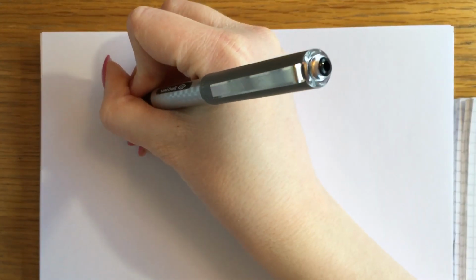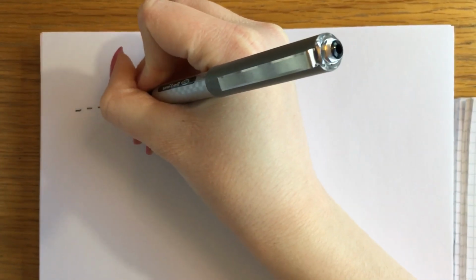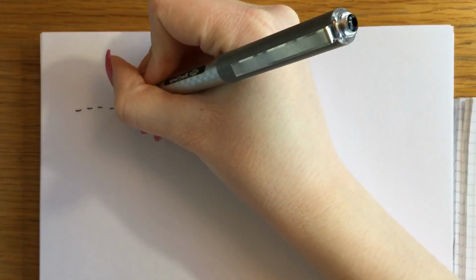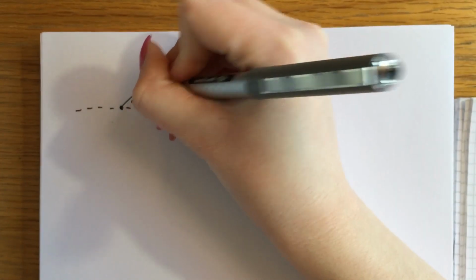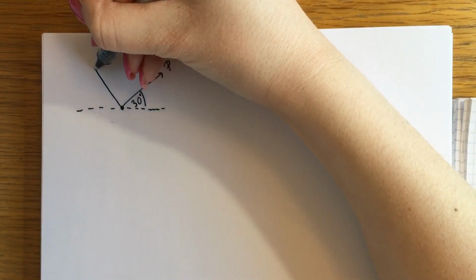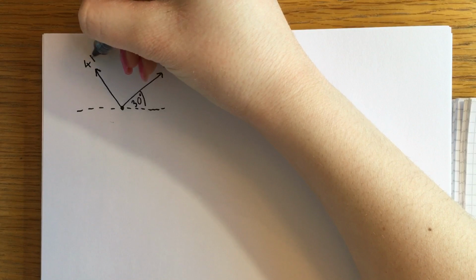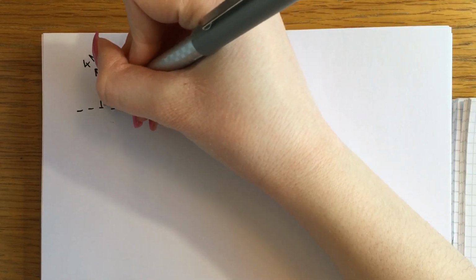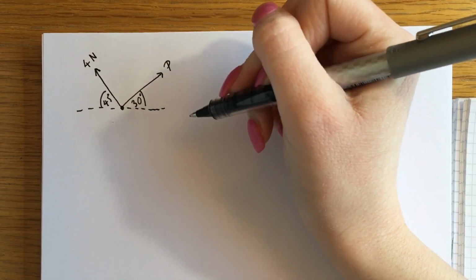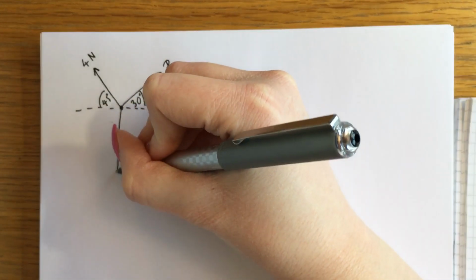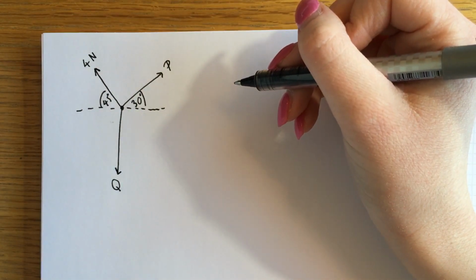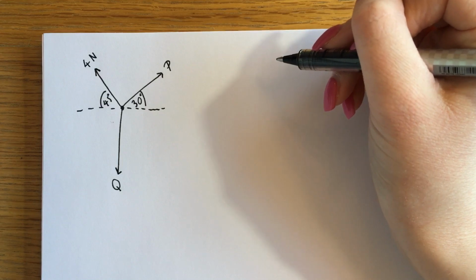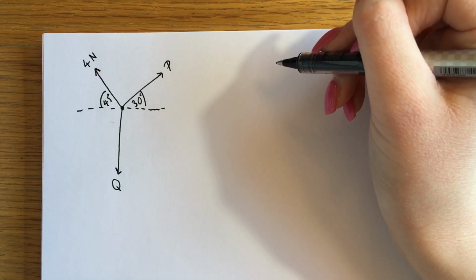The diagram shows a particle in equilibrium under the forces shown. So we'll draw that here for you. We've got a particle, and you have force P acting in this direction, which is at 30 degrees to the horizontal, and then a force of 4 newtons in that direction acting at 45 degrees to the horizontal. We also have a force acting vertically downwards worth Q newtons. So the question says, by resolving horizontally and vertically, find the magnitudes of the forces P and Q.